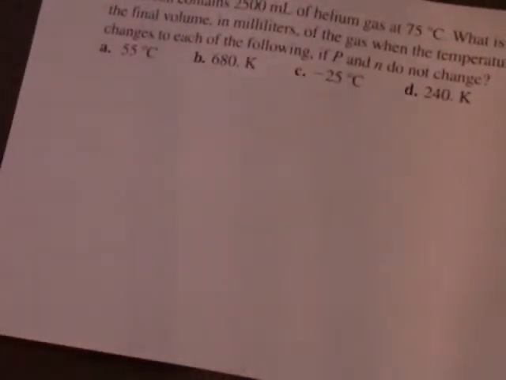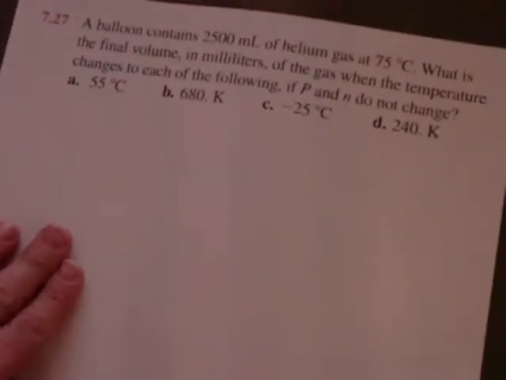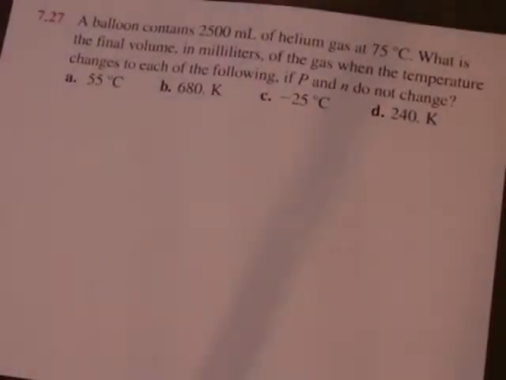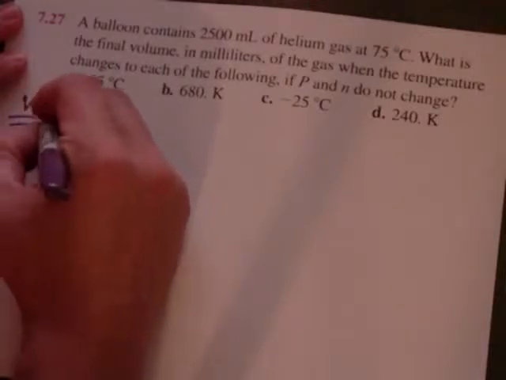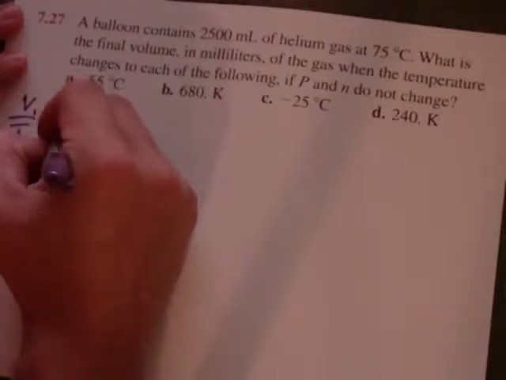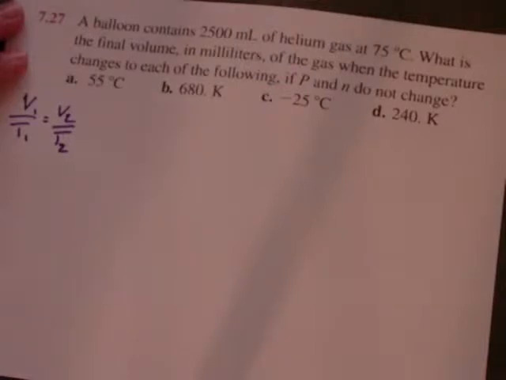The next question we'll look at is a very similar question. We'll just do one of these. And this is just applying the same equation, but instead of solving for temperature, we solve for the new volume. So we're still going to use V1 over T1 equals V2 over T2. And so we'll just do question A.